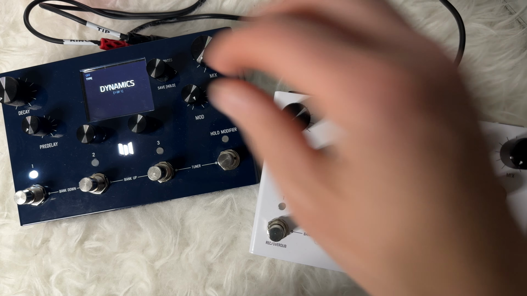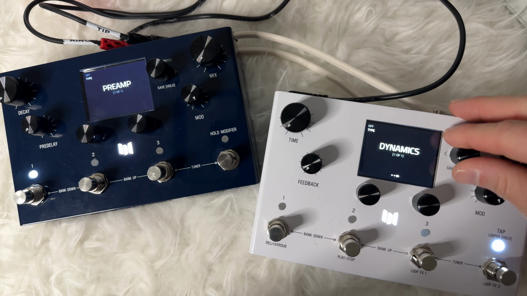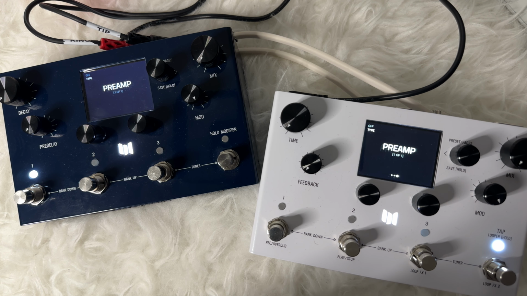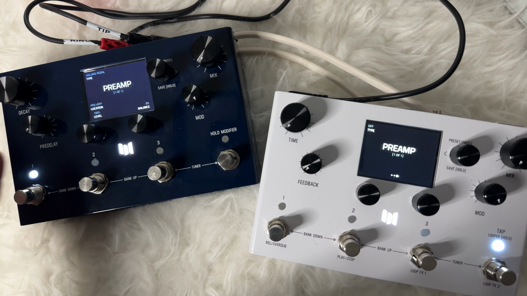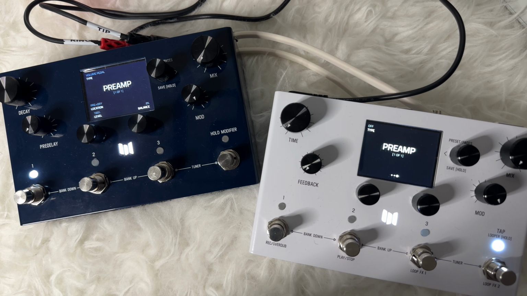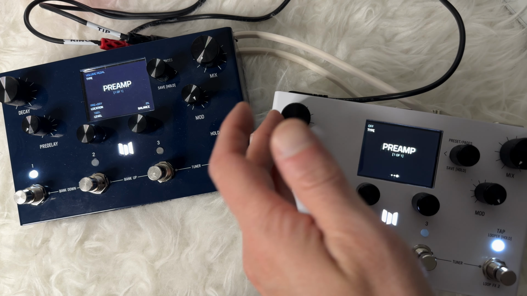Let's move on to the preamp. All right, here we go. There's a volume pedal. I really don't think that adds anything at all.